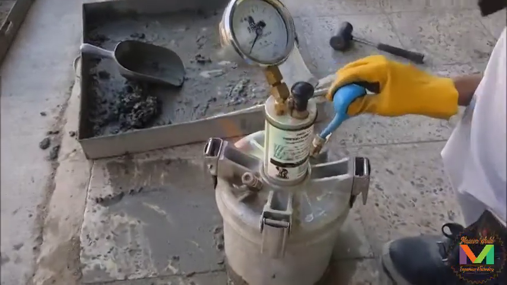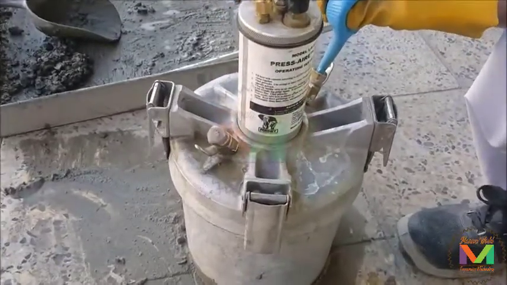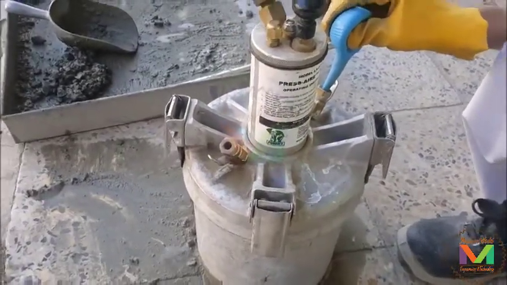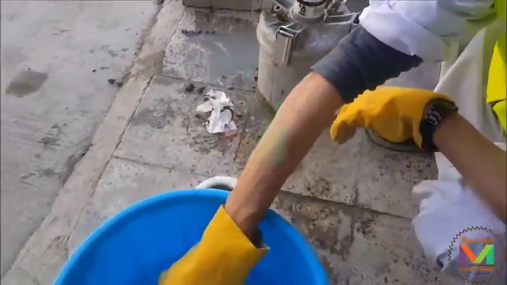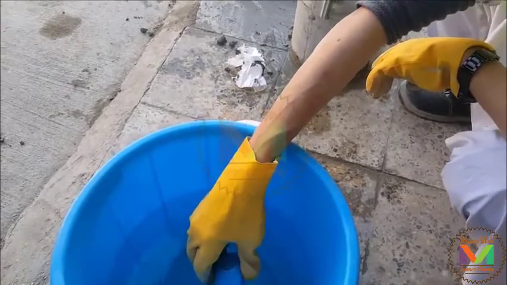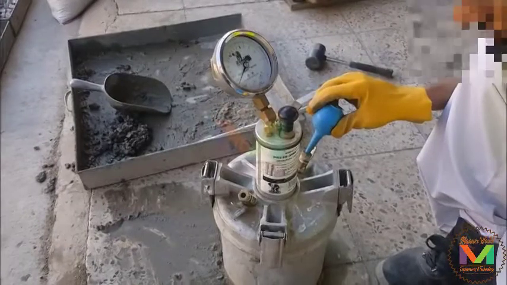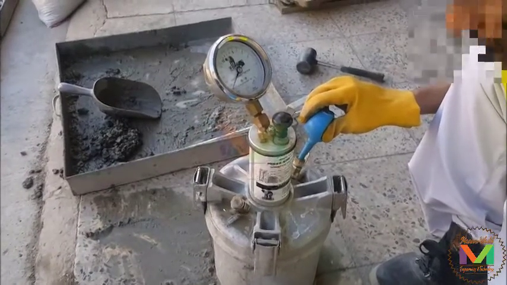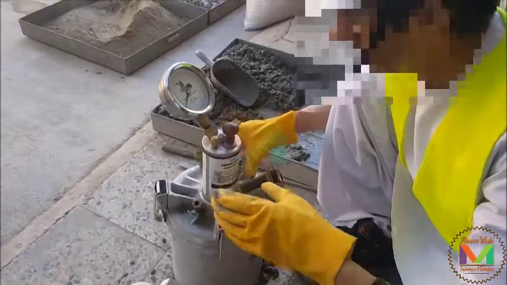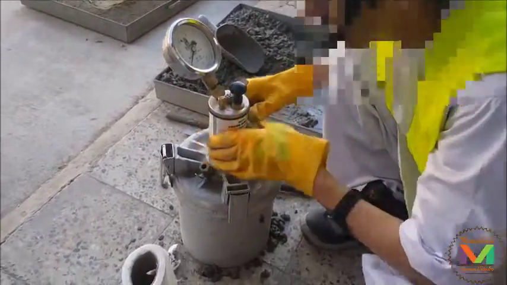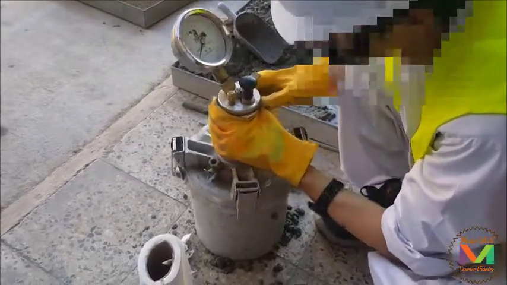As you can see, the water comes out from the other side. Yes, the water comes out from the other petcock. Now I'm giving a few hand jerks because the remaining air will come out of the petcocks.